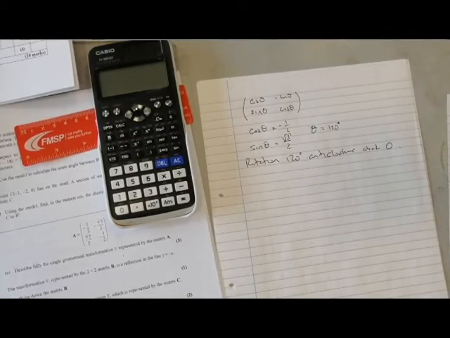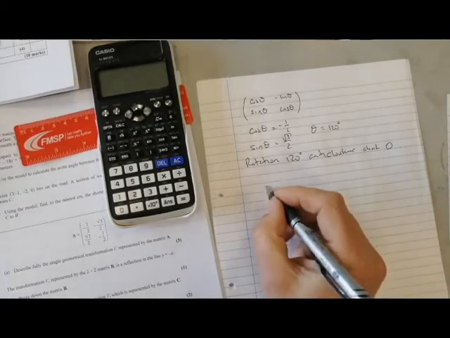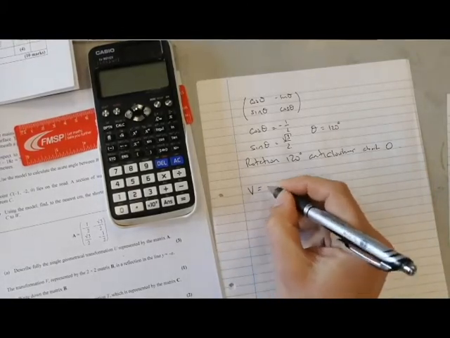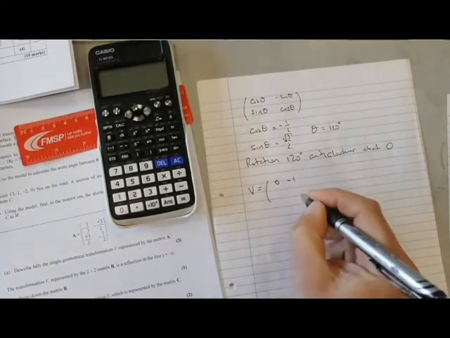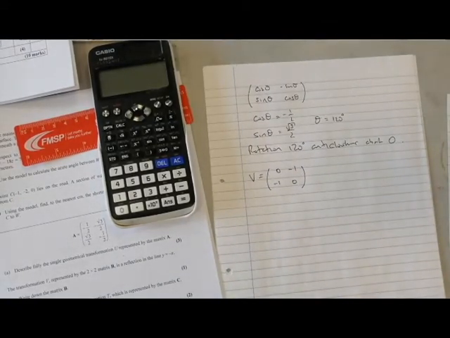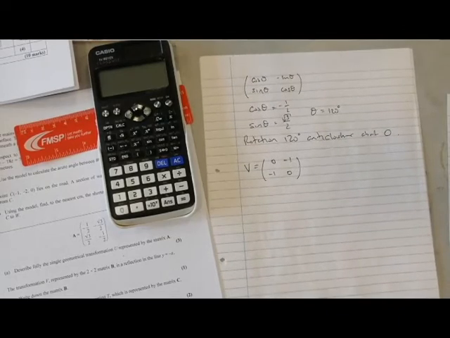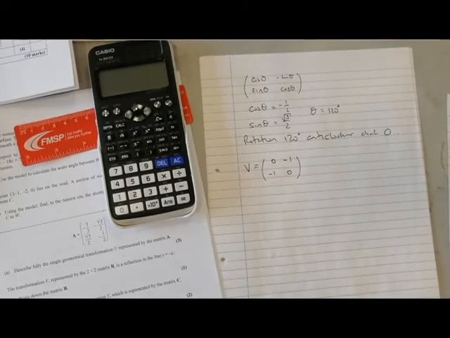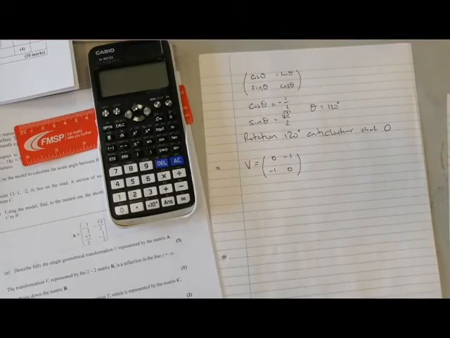Part B, the transformation V represented by the 2 by 2 matrix B is a reflection in the line y equals minus x, 1 mark. It's 1 mark because you should just know the answer. That B is equal to 0, minus 1, minus 1, 0. You could work it out by thinking about transforming a unit square, but it's much easier to answer those by knowing the answer.